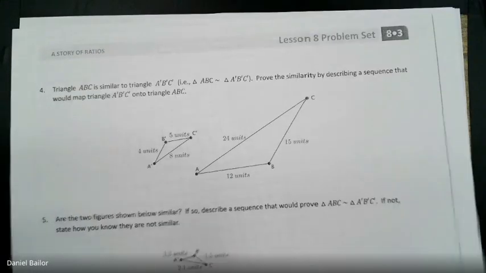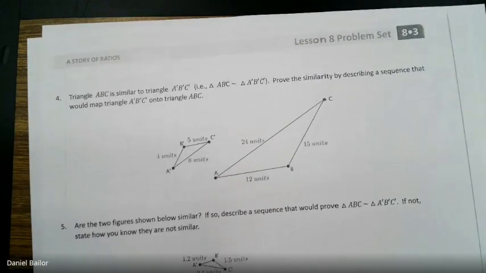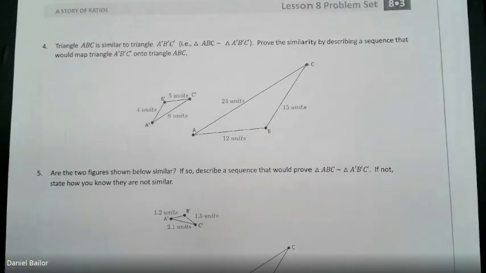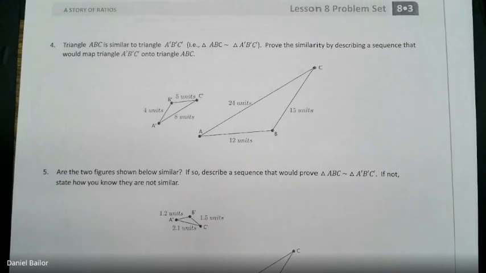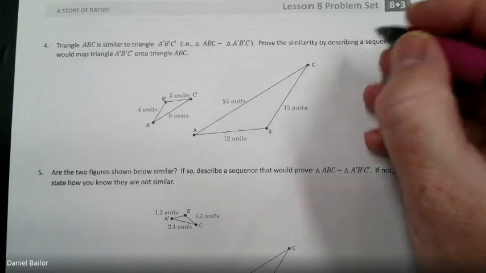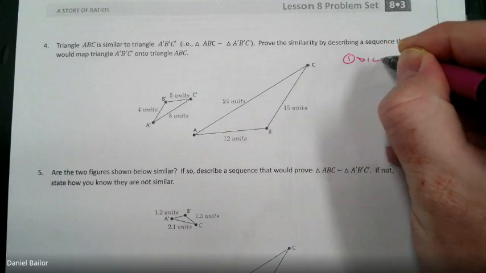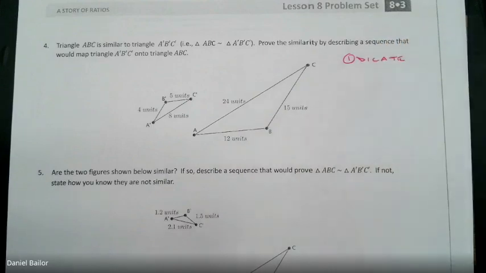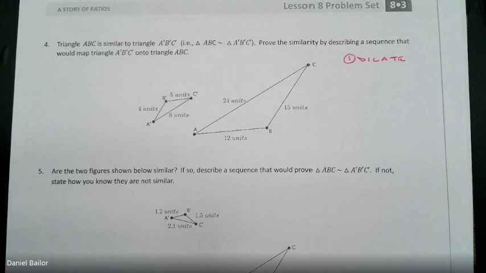Problem set continues on to page 97. They tell you triangle ABC is similar to A'B'C'. They tell you they are similar, just prove it. Tell me how you move one onto the other. Prove it. And remember, step 1, dilate first. Use your transparency if you have to, but obviously you're going to dilate to match the size first. And then how do you move one onto the other?